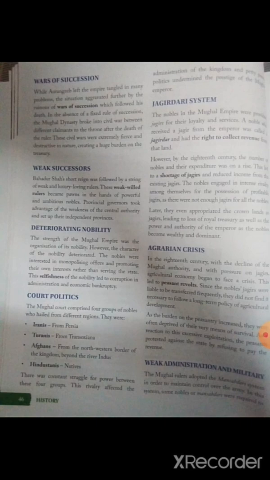So what is given? While Aurangzeb left the empire tangled in many problems, that is, it was facing several problems at the time of his death, the situation was aggravated further by the ruinous wars of succession.